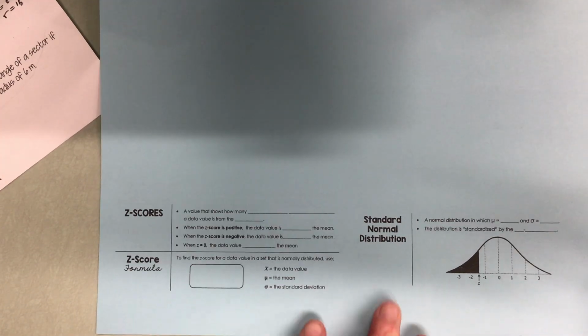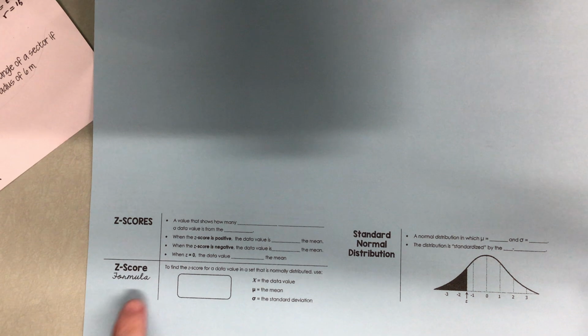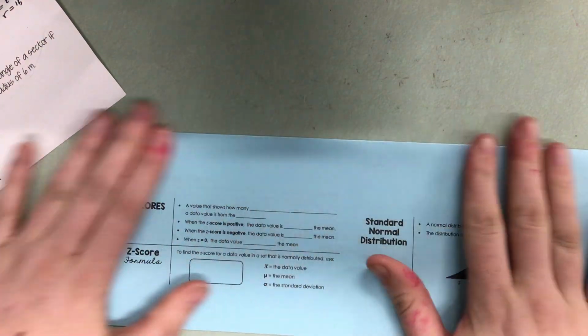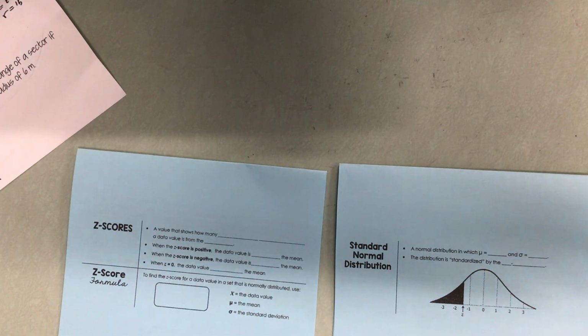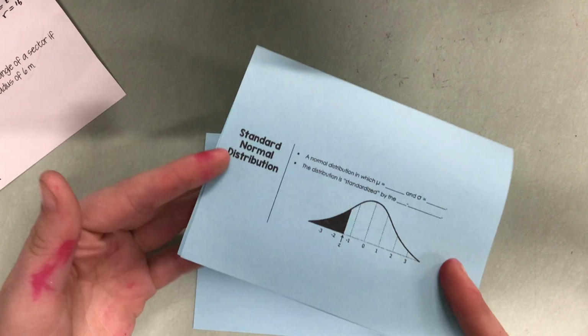All right, so now you've got this blue paper, something that says z-scores and z-score formula. Go ahead and do me a favor, and I'm gonna fold that hot dog style. And then once you do that, we're just gonna slice it right down the middle. So this video is gonna be covering this half. We're gonna save this half for the next video.